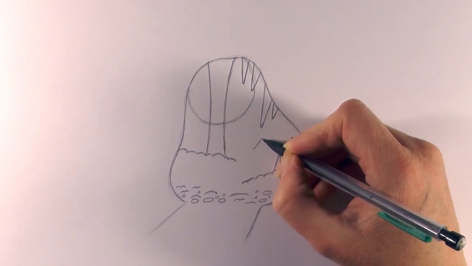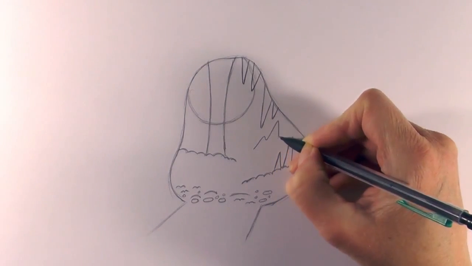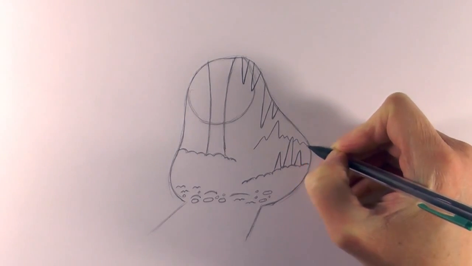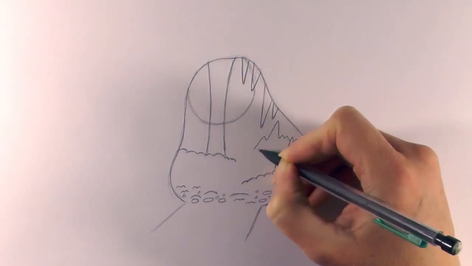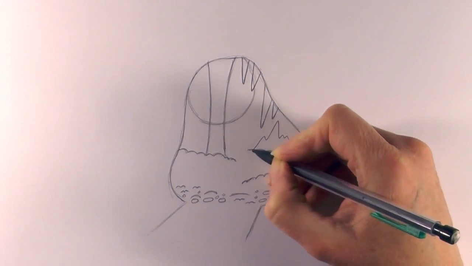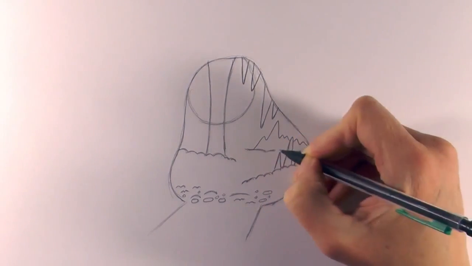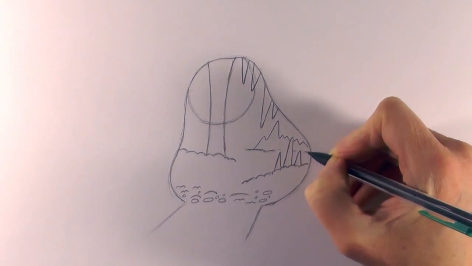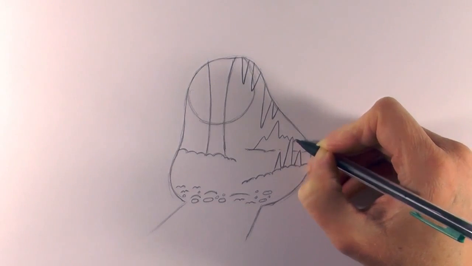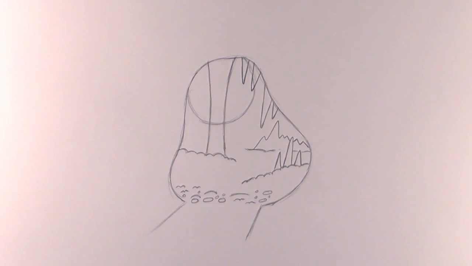And then again back here we'll do a little bump texture to show rocks on this part, and then add a bit of ground in front, just some random lines in there, like that.